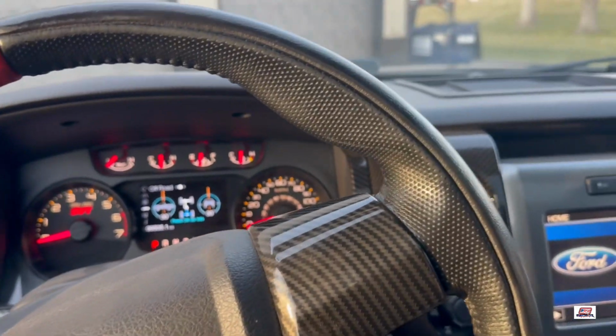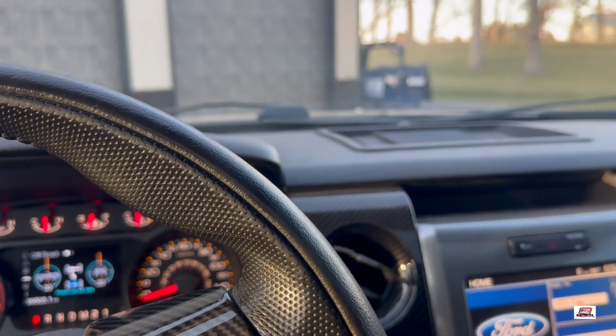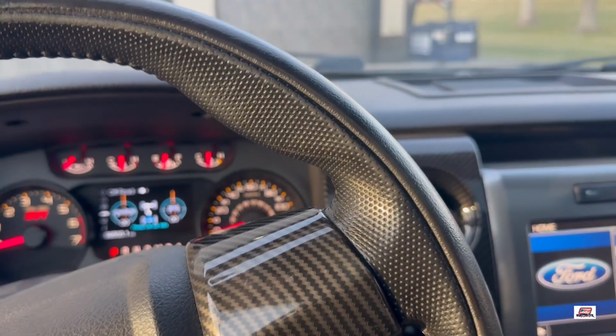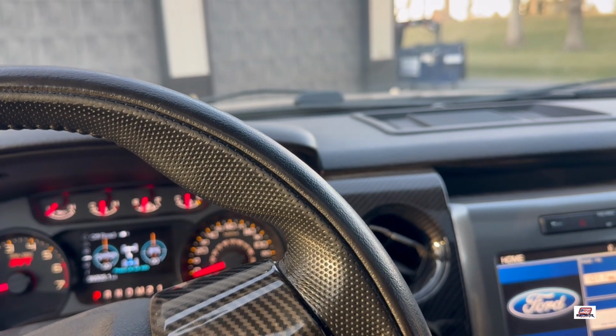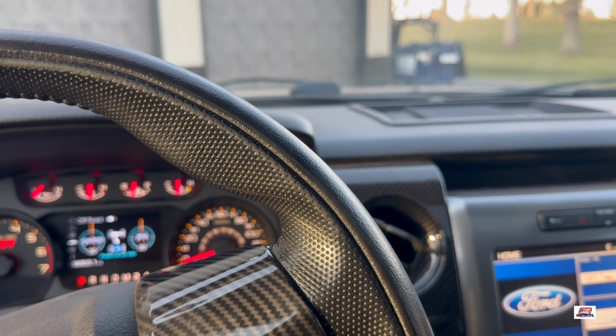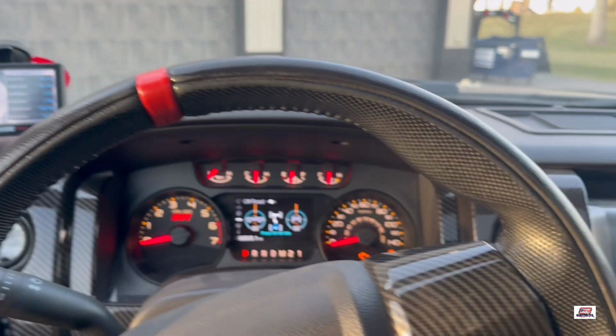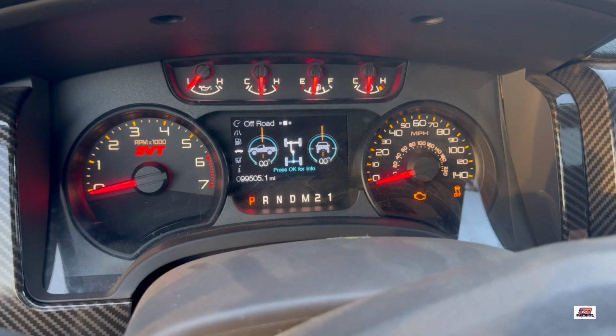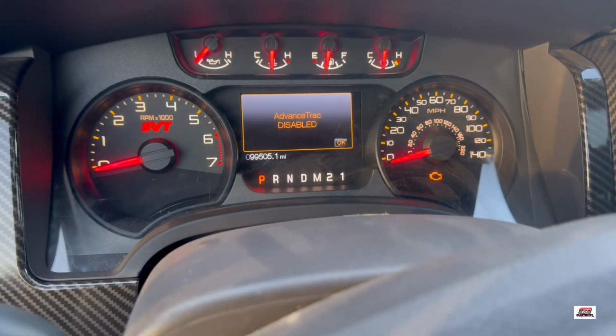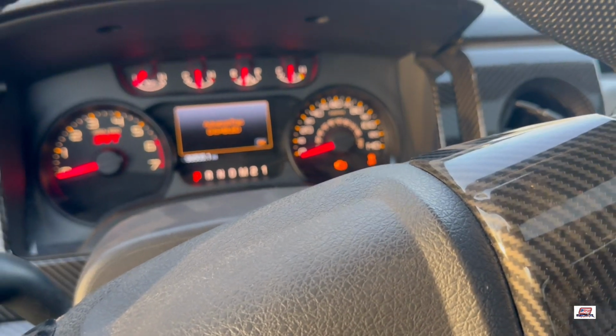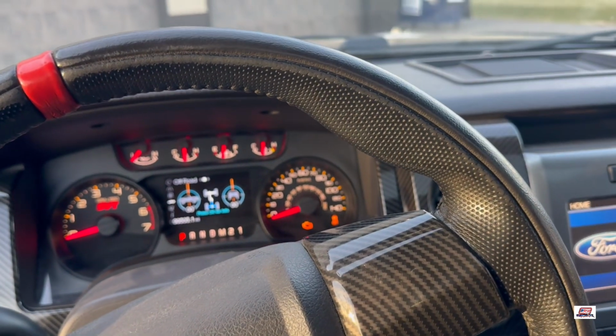Now what that means is it's going to allow you to have more tire slip before it starts trying to kick into traction control, but it's still going to try to activate if it's really seeing the truck is slipping a ton. Now, if you press and hold this button, you're going to get a message on here, and that message, let's see, says Advanced Track Disabled. So, with Advanced Track Disabled, that's our next performance mode.